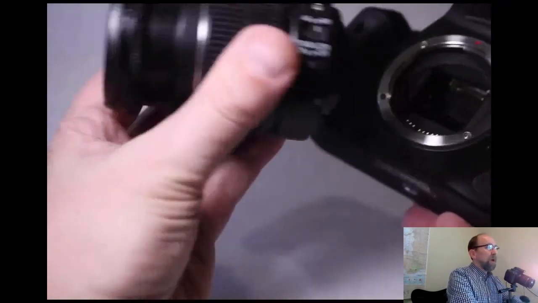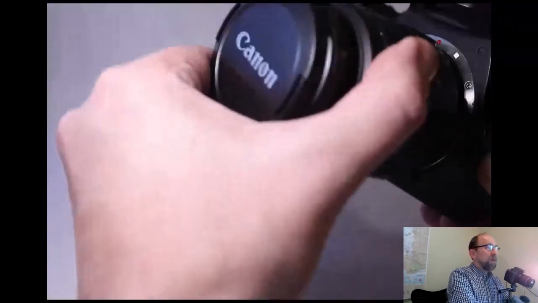All right, so to put the lens back on, you simply match up the little white squares and then twist, and it locks in.